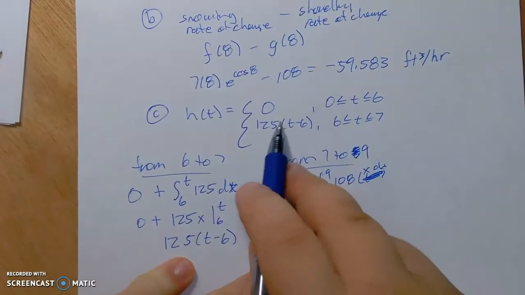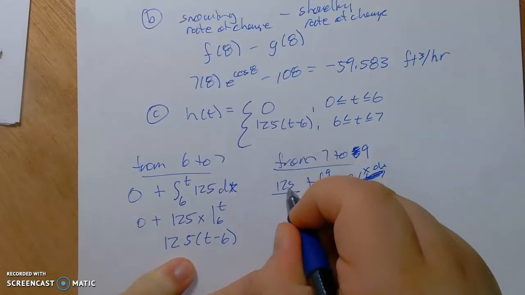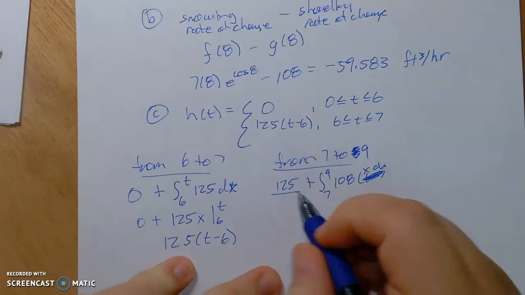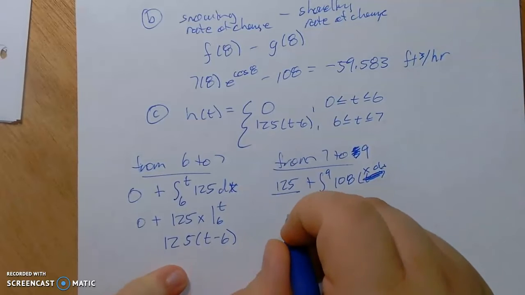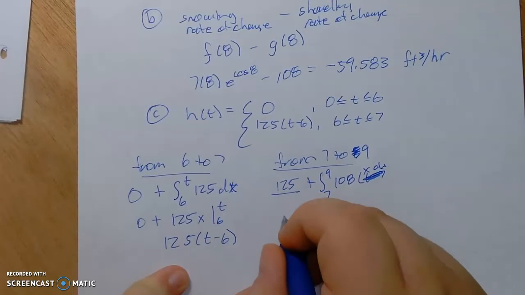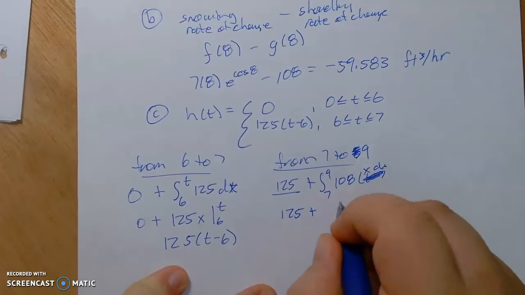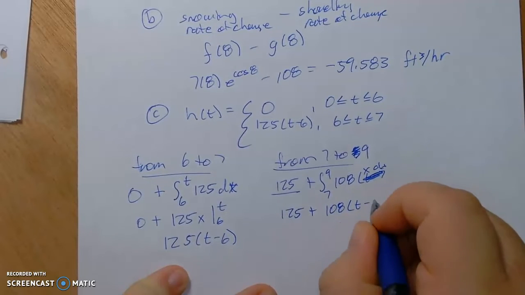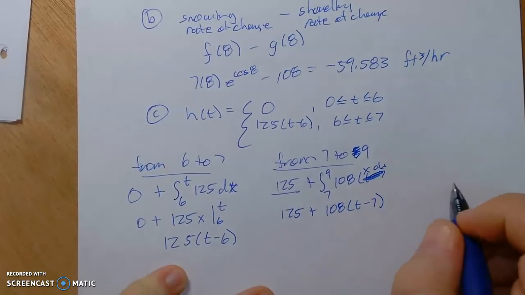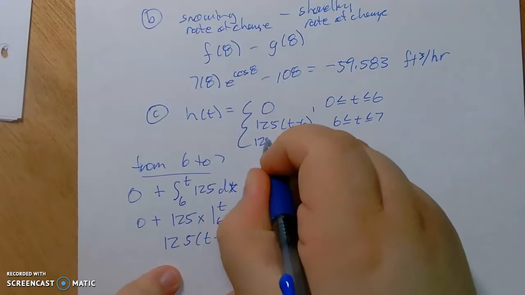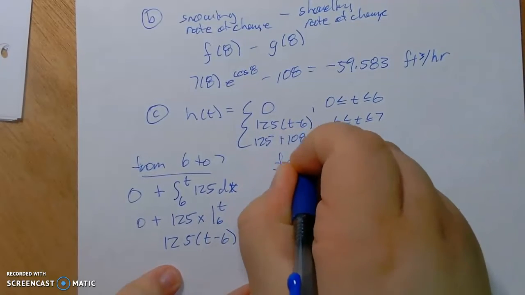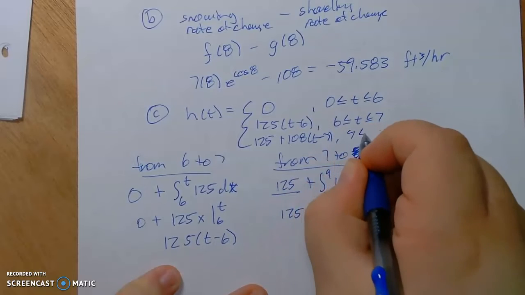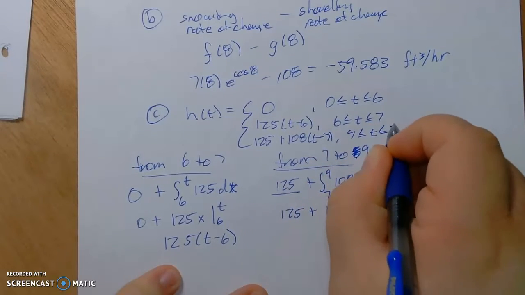Well, at 7 o'clock, she had removed 125. 7 minus 6 is 1. 125 times 1 is 125. So we have 125 plus 108 times t minus 7. And that's from 7 to 9.